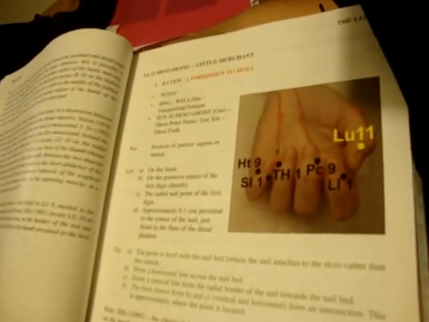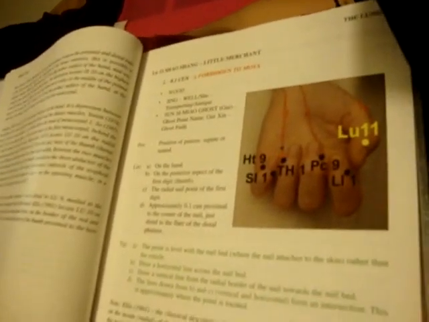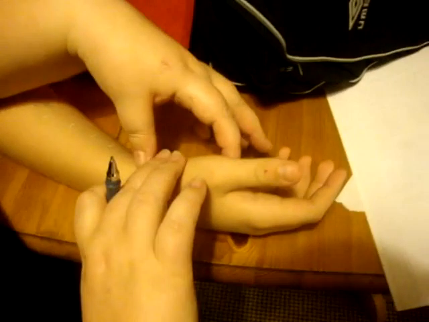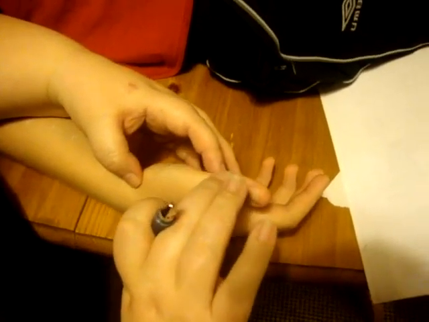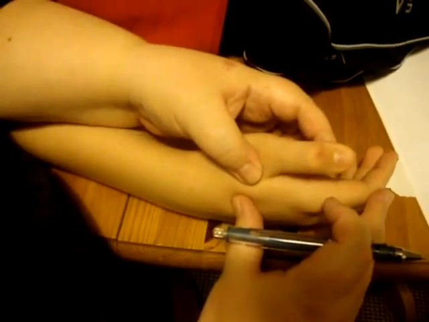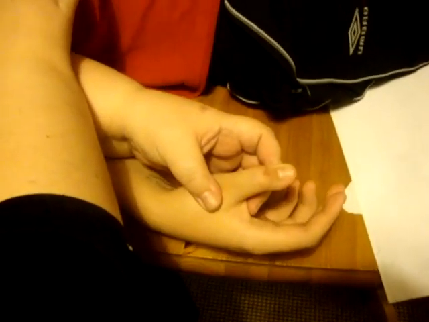Lung 11 is the Little Merchant. It's a wood point. Its location is on the hand, on the posterior aspect of the first digit. So posterior is the back of the hand. We're moving round slightly from the inside of the arm to almost the side of the hand, and now to the back of the thumb. The radial nail point of the first digit, approximately 0.1 cun proximal to the corner of the nail, just distal to the flare of the distal phalanx.